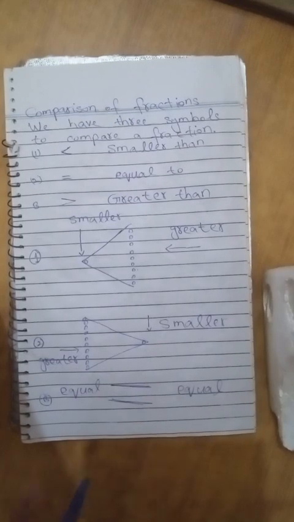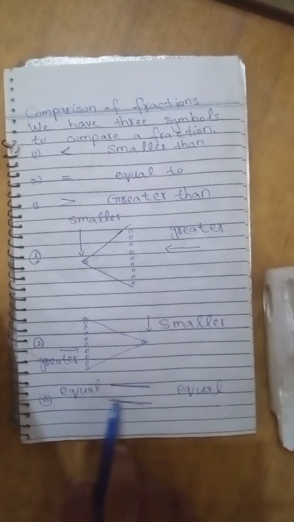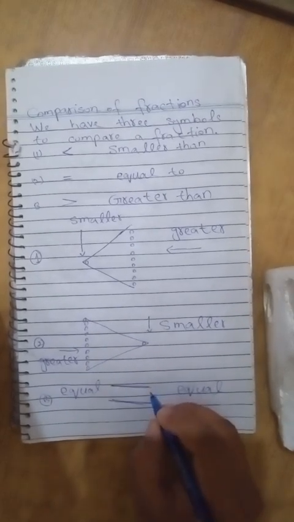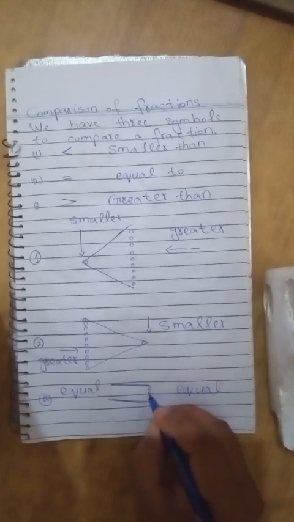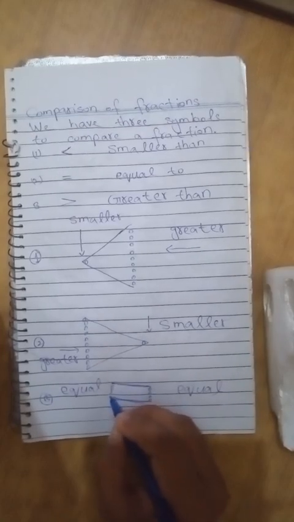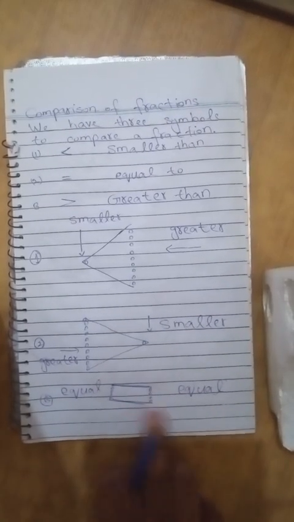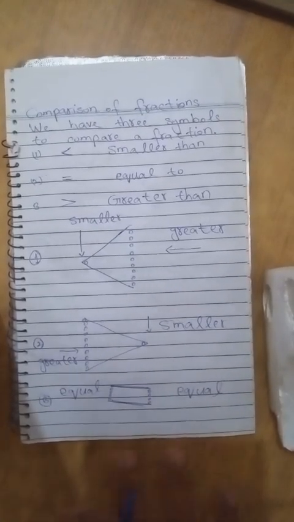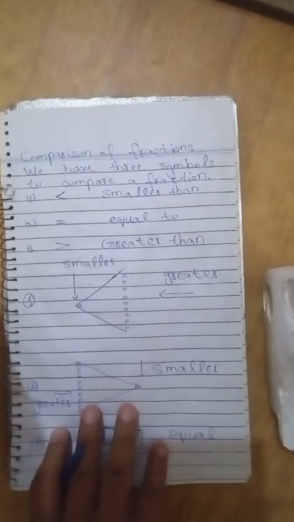And third, we have the equal sign, the equal symbol. Both sides have the capability to hold the same number of things. 1, 2, 3, 4. 4 balls here. 1, 2, 3, 4. So this symbol is known as the equal symbol. I hope you understood these concepts. Now we attempt the questions according to these symbols. So our topic name is comparison of fractions.